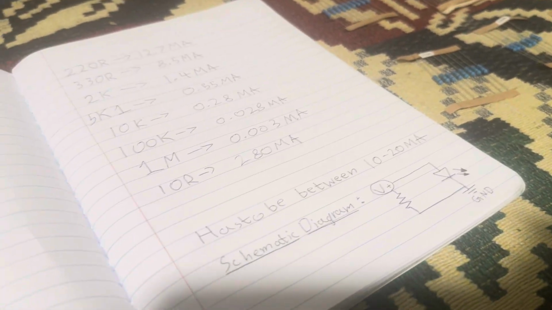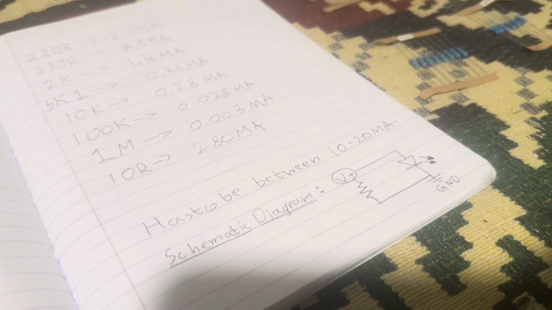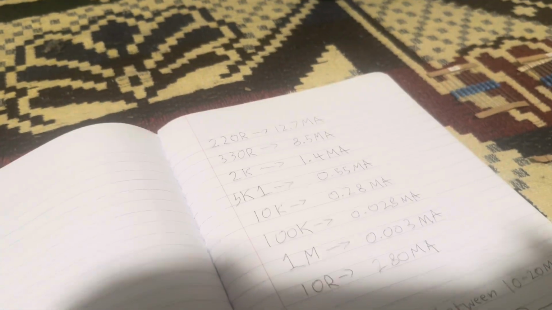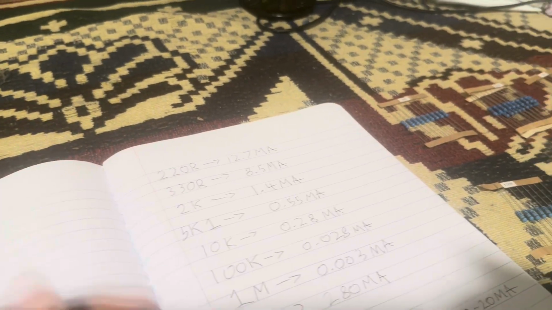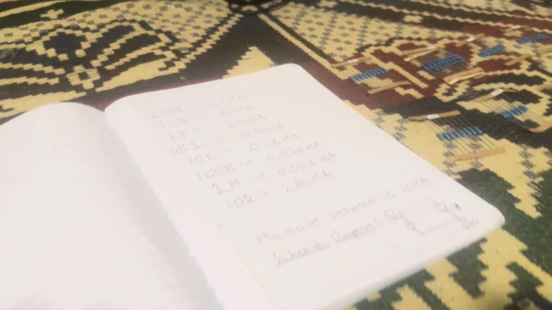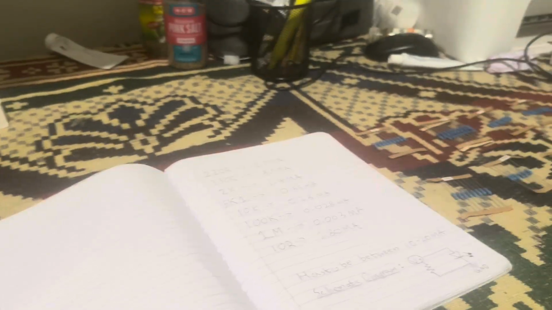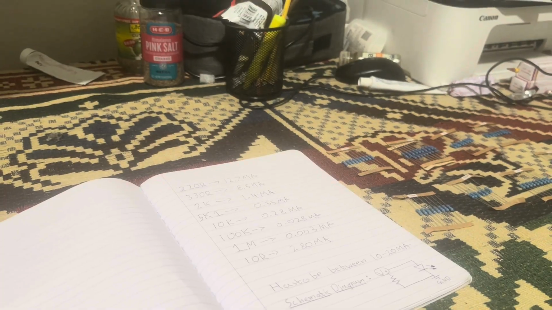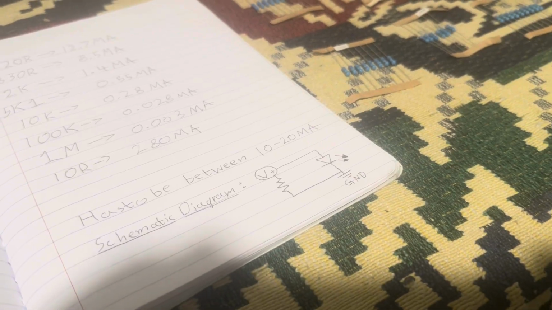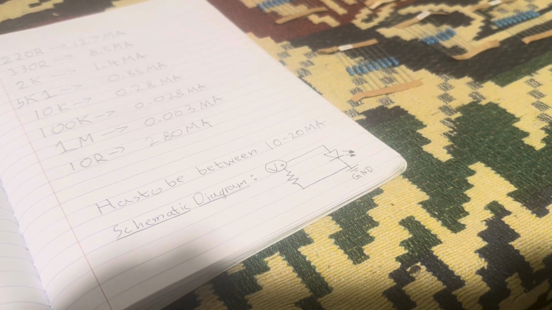The LED is 2.8 volts. That means that the milliamps has to be between 10 and 20. How we can calculate that is, since it is 2.8 volts, we take 220 and divide 2.8 by 220. Then we get the number and we take the decimal to the right 3 times. And if it's between 10 and 20 or somewhere there, then that means it's good.